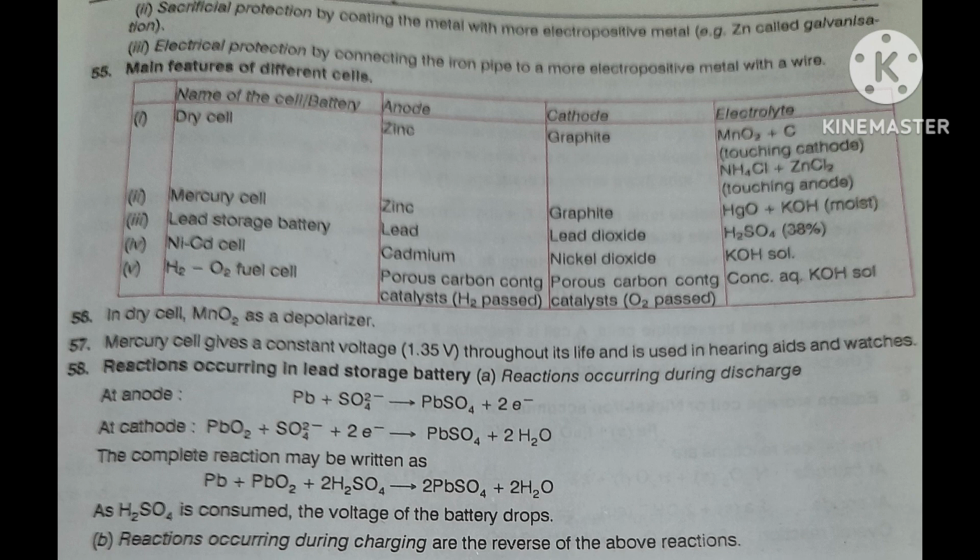The third cell is the lead storage battery. In vehicles only this cell is used, the lead storage battery. When many cells are joined to each other, that is called a battery. More than two cells joined to each other is called a battery. Then here, the lead storage battery.